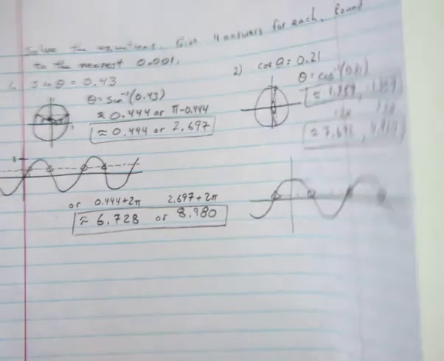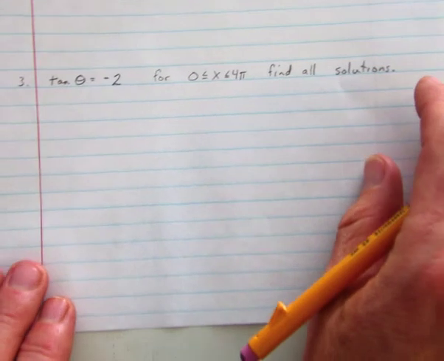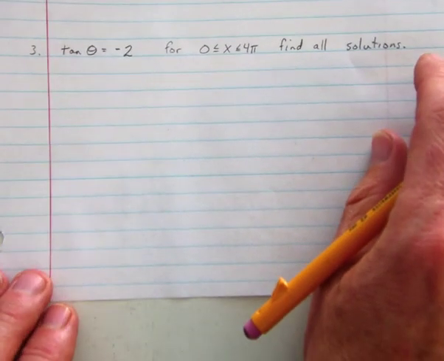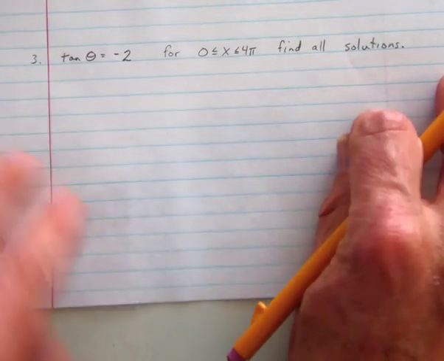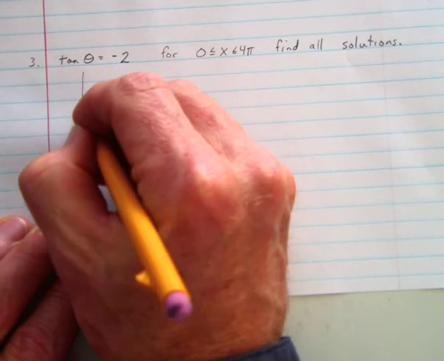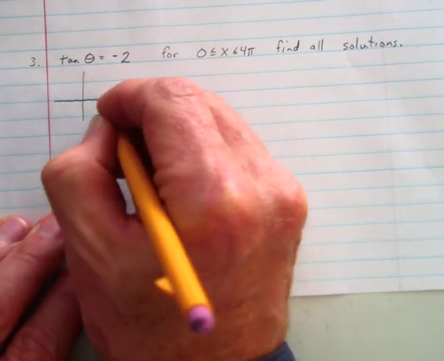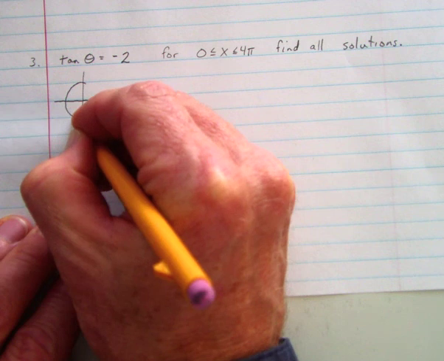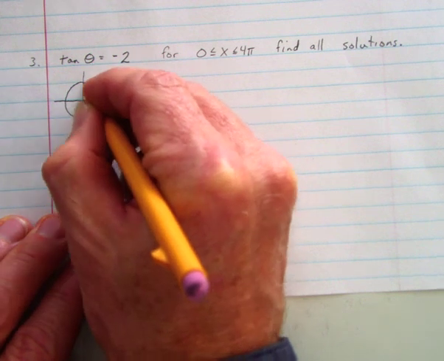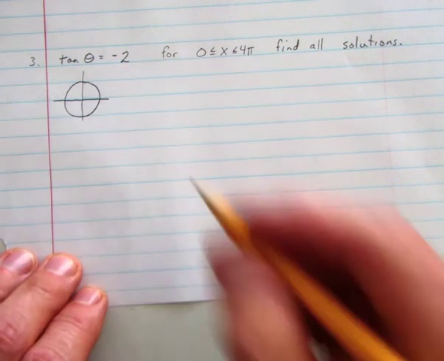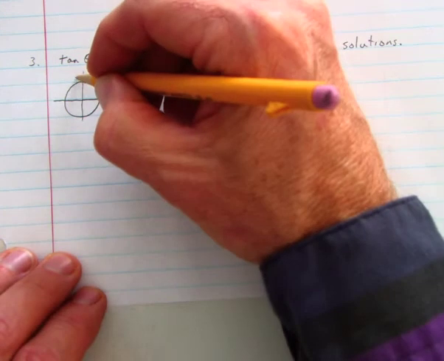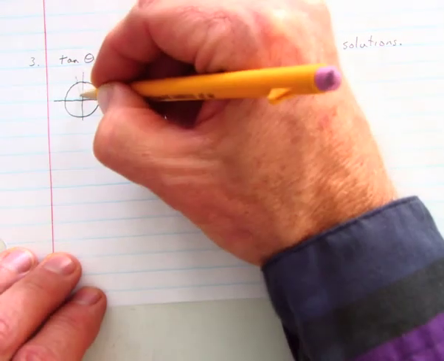Let's take a look at one more example, the tangent. We have tangent of theta equals -2. Now, we haven't looked at this one on the unit circle yet, but we have looked at tangent. You remember that tangent is equal to the slope of the line. And this is basically a line of slope -2 that goes through the origin.